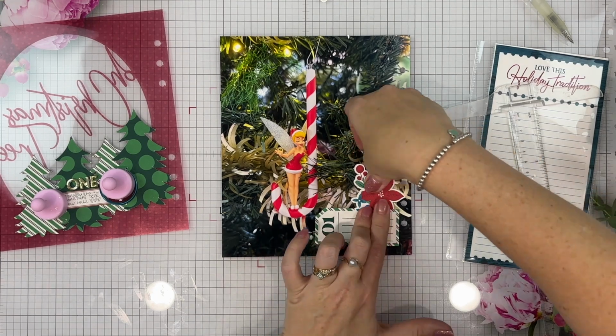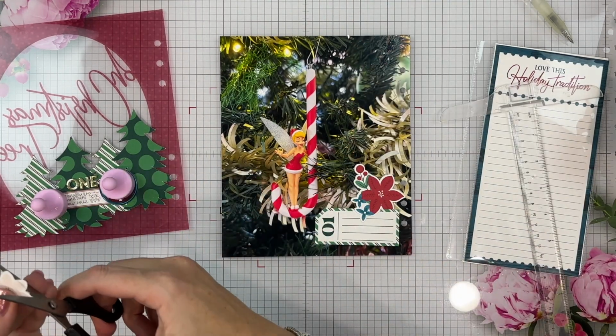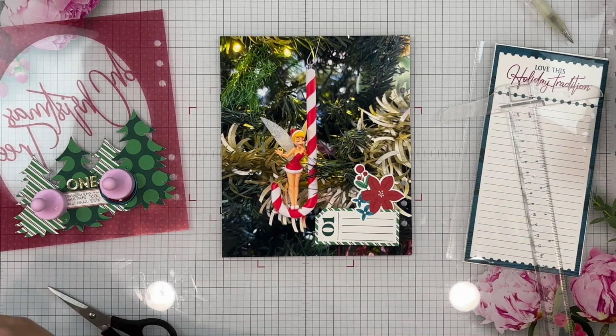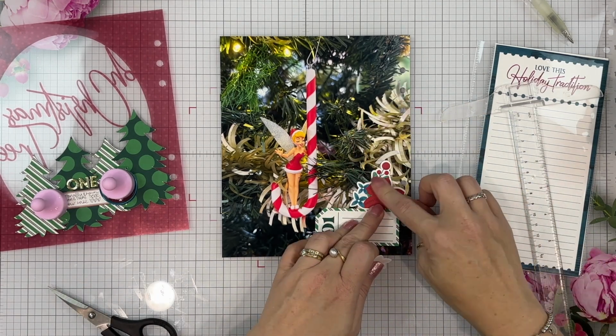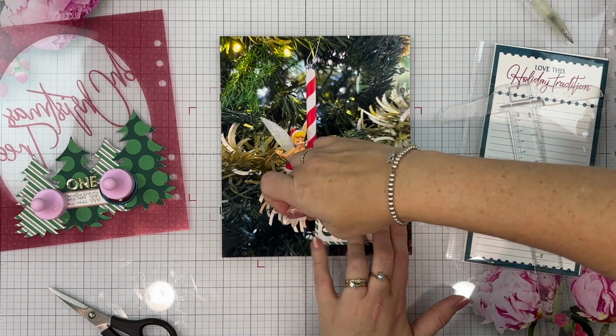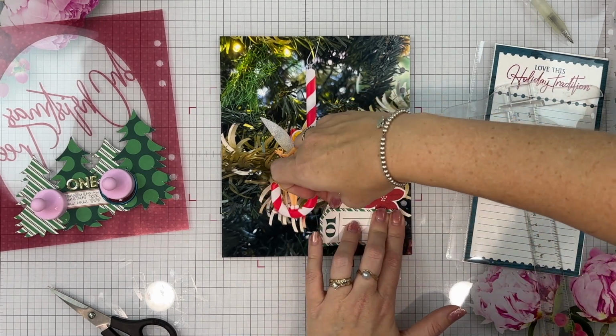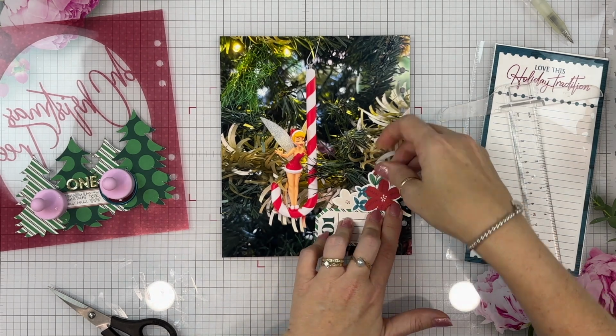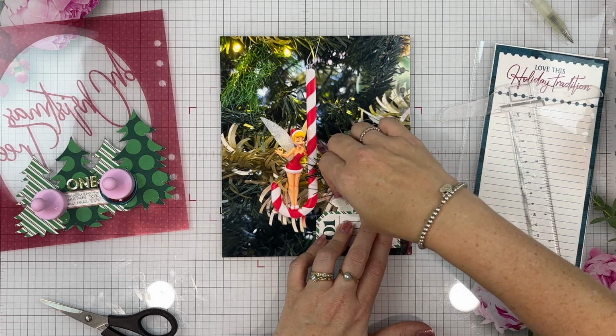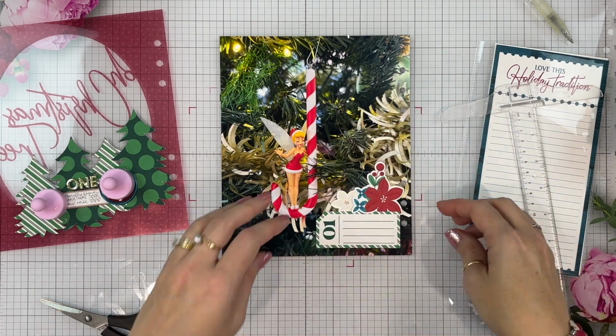This is my Tinkerbell, my Hallmark keepsake Tinkerbell for this year. I love her. She's standing on a candy cane and I have taken a photo of her, and that is my full page photo. I'm adding one of the journaling bits with the day number and a couple of flowers to pull this all together.